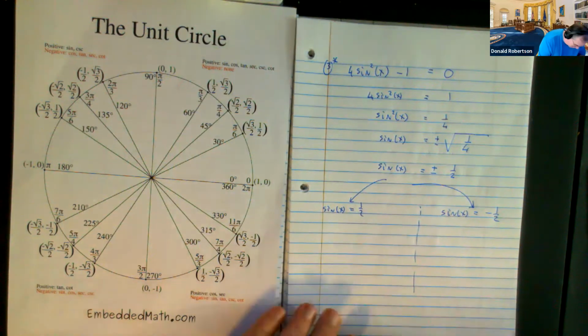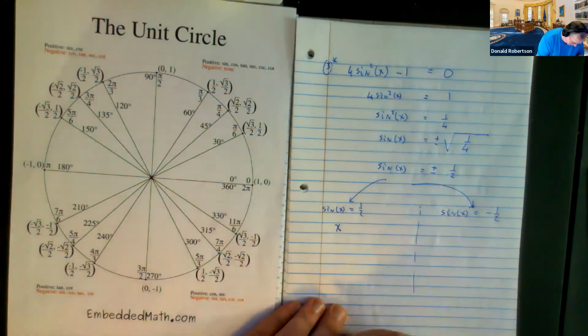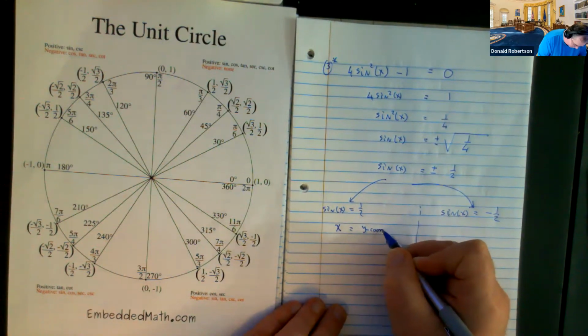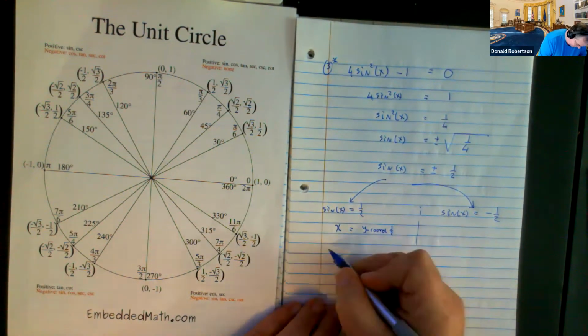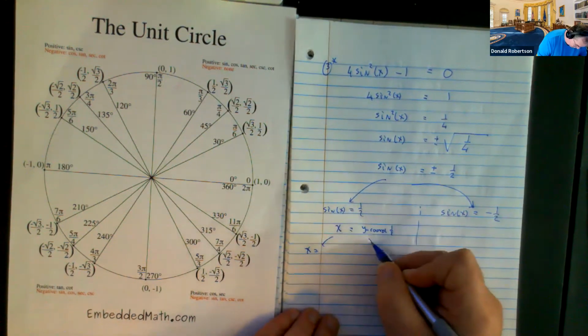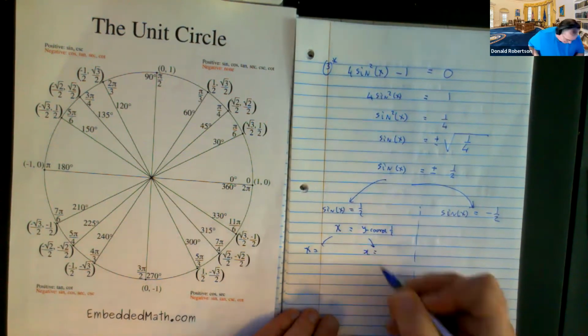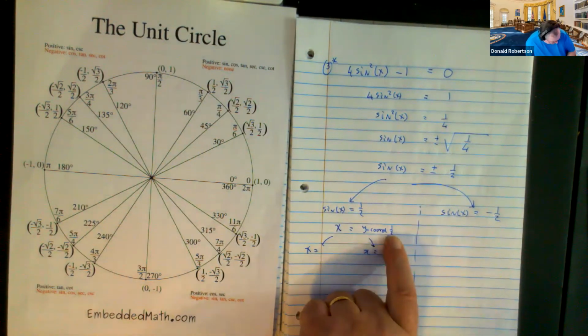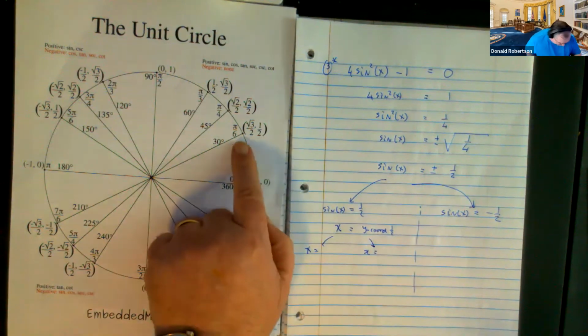Right, in this case, I'm looking for the angle x. And so that's a y coordinate of a half. And there's going to be 2 answers for that. Again, I hate x. I wish that was theta. But anyway, y coordinate of a half. Isn't that pi upon 6?